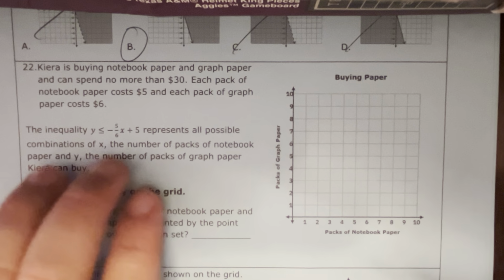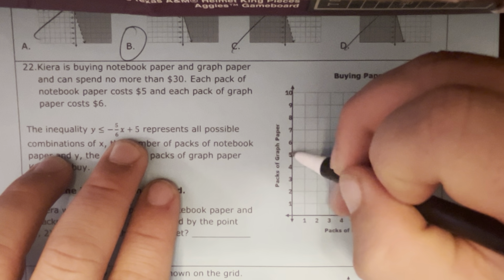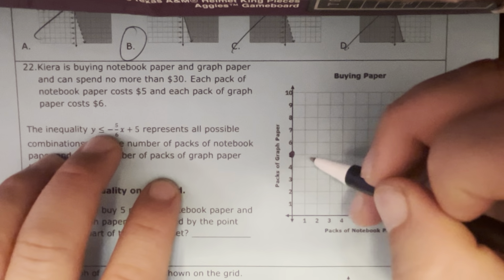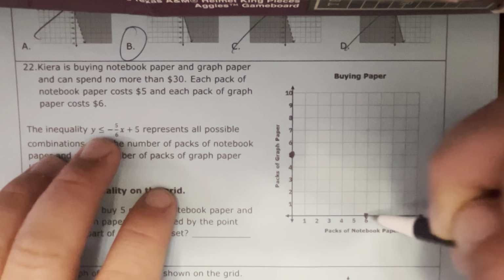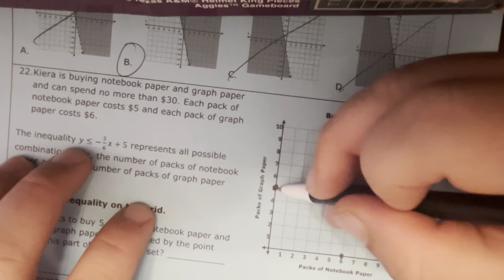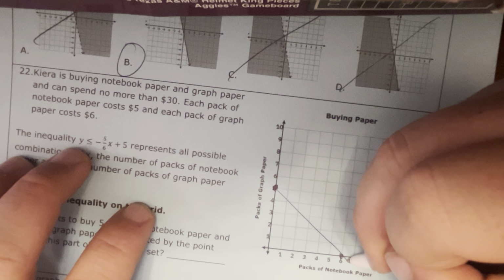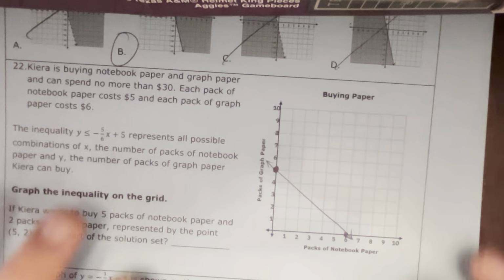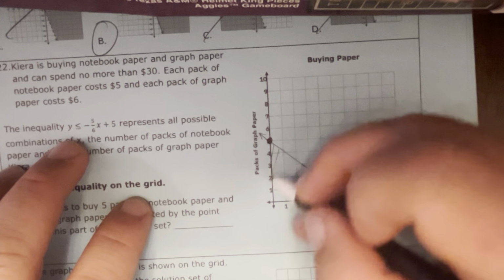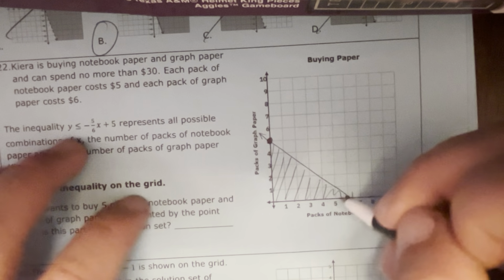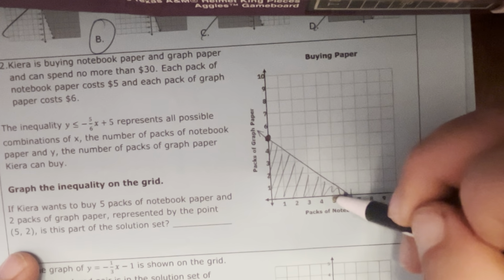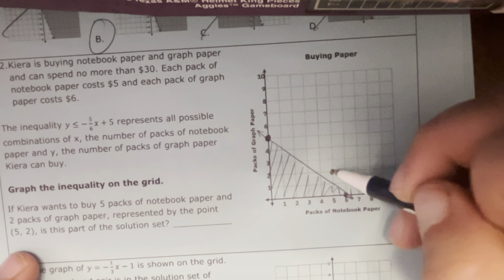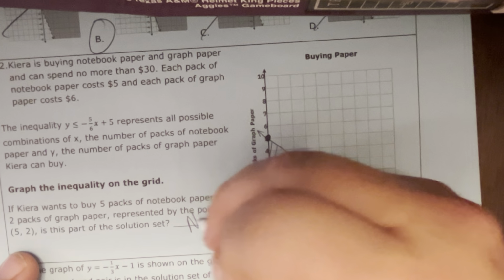So let's graph this first. So we're going to start at 5, the y-intercept, and we're going to go, because it's negative, down 5 and right 6. It's a solid line because it has the equals. And then because it's less than, we're shading below. So anything inside the shaded region would be a good solution. And so (5, 2), if I go to 5 and 2, is (5, 2) inside the shaded region? No.